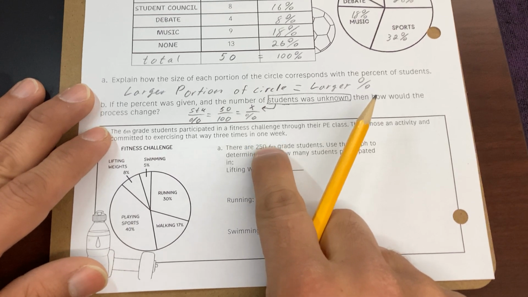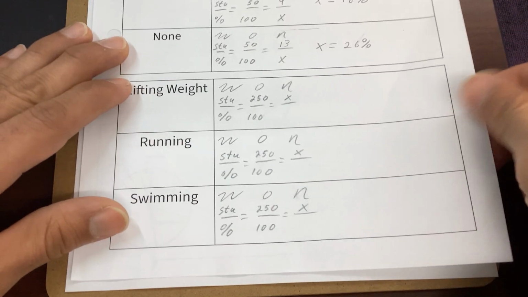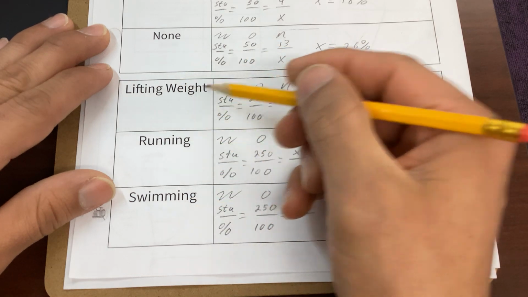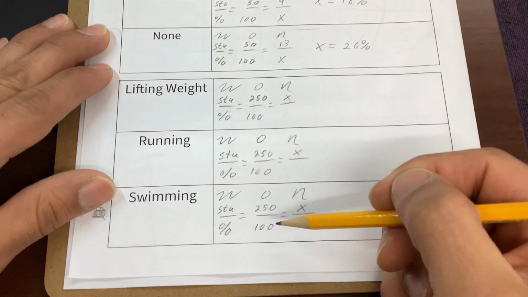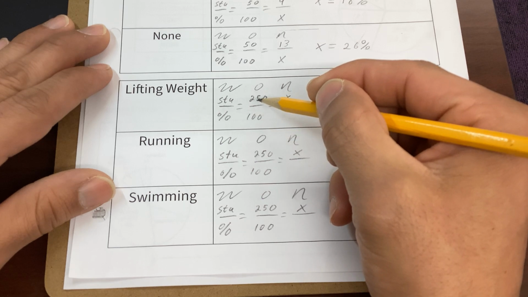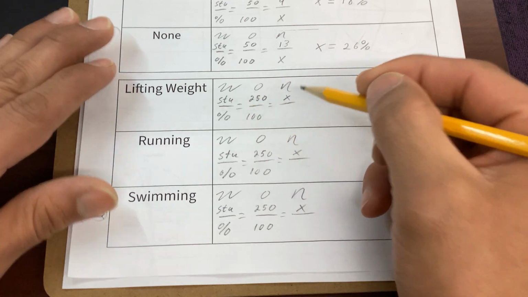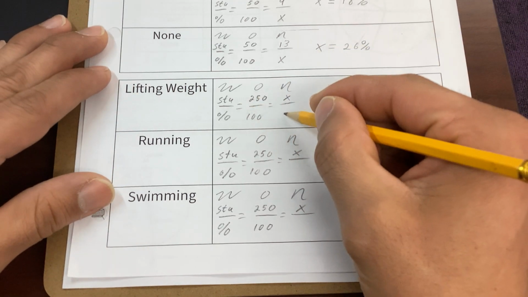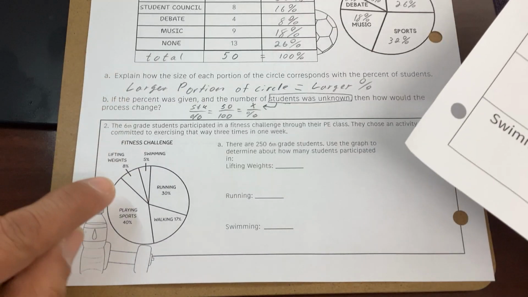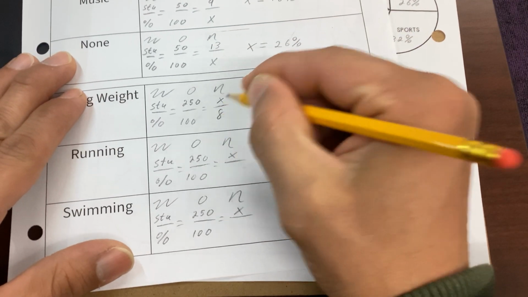That is my 100%. So whenever I set up my proportion, again, I'm looking at the same set of data for all 3 of these activities. So my proportion will be the same for all of them. And now if you look, my 100% is 250 because that's all the kids. And my X this time is on my students because I don't know the number of students. My percent is given to me. So I can look at lifting weights, look at the percent right there, it is 8. So I'm going to put down an 8 right there.